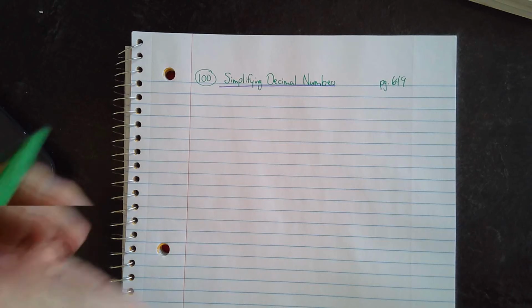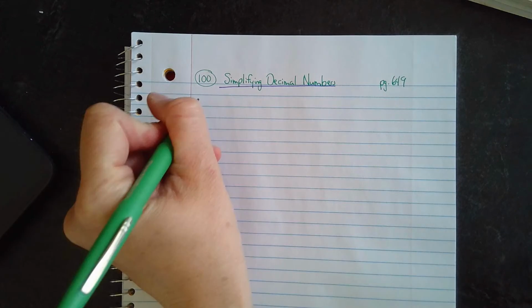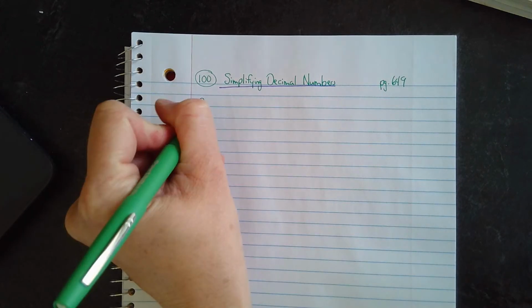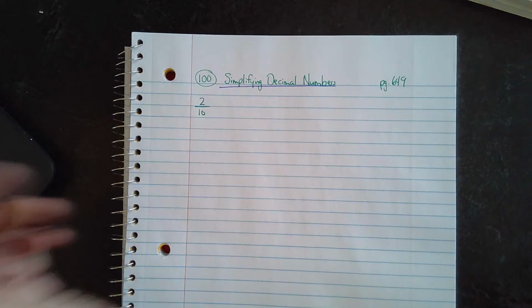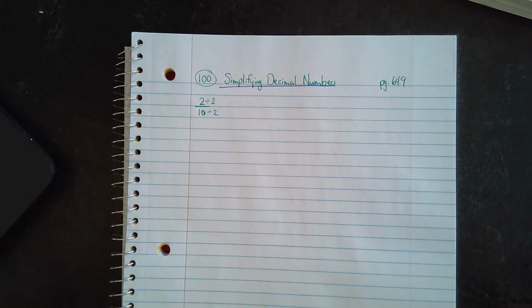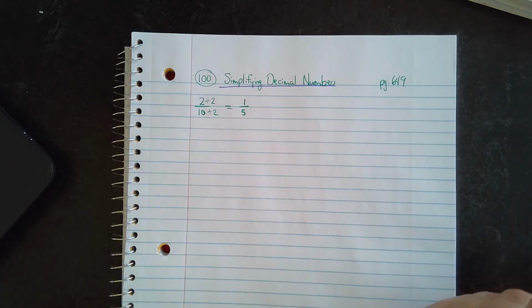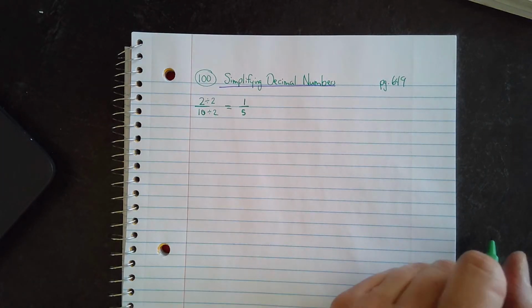So we know that we can simplify fractions. Like if we had the fraction 2/10, we can take and divide the top and the bottom by the same number, and we can get it into what we call simplest form. Well, we can simplify decimals as well.